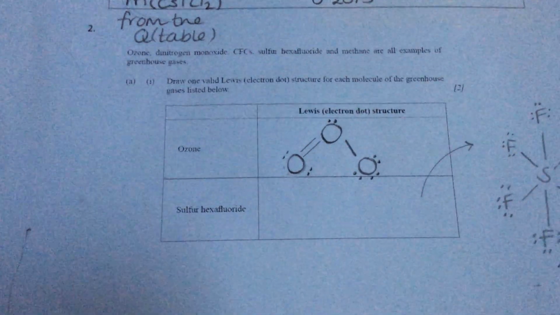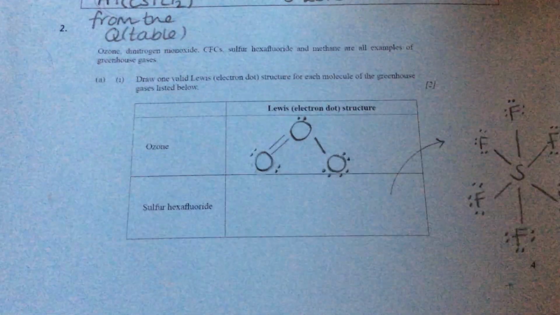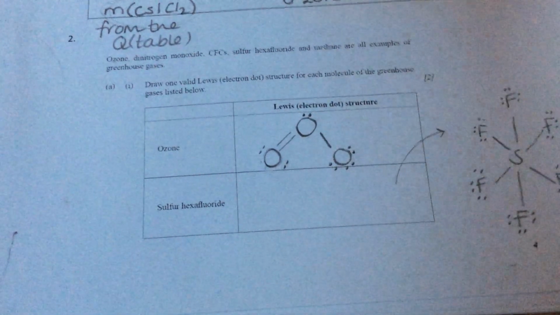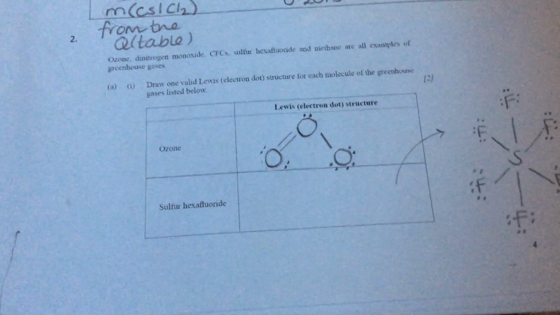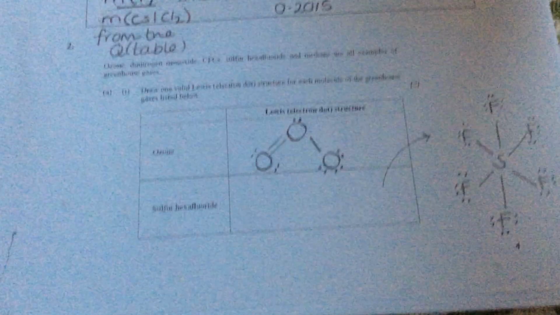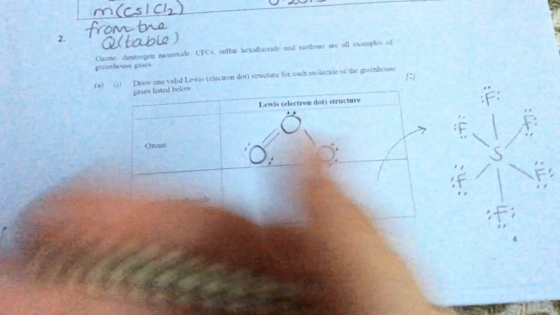So question 2: ozone, dinitrogen monoxide, CFC, sulfur hexafluoride are all greenhouse gases. Only part of this is important. Draw one valid Lewis structure for each molecule of the greenhouse gases listed. Okay, so you've got ozone, you've got sulfur hexafluoride. Ozone, we've studied the fact it's got resonance structures, so there are multiple ways that you can draw this. This is one of them.